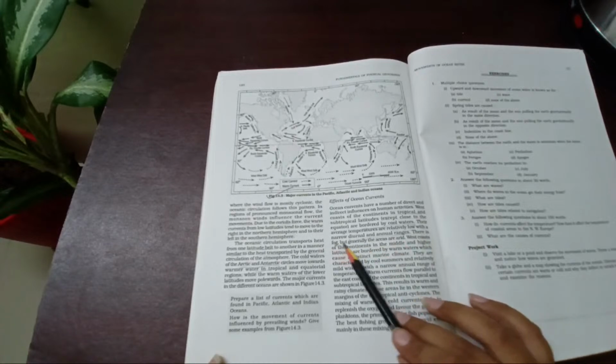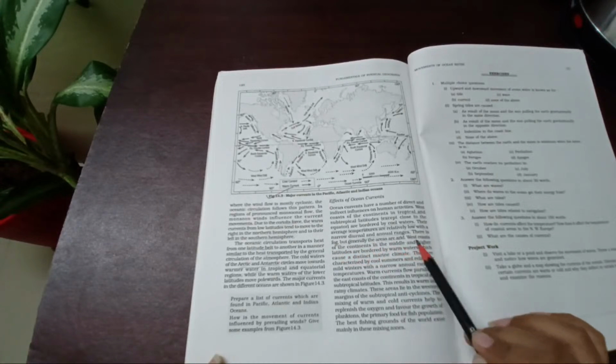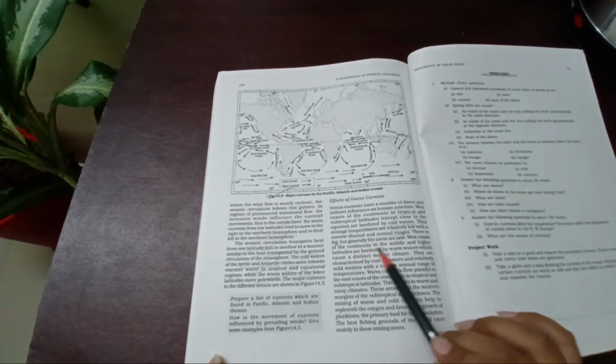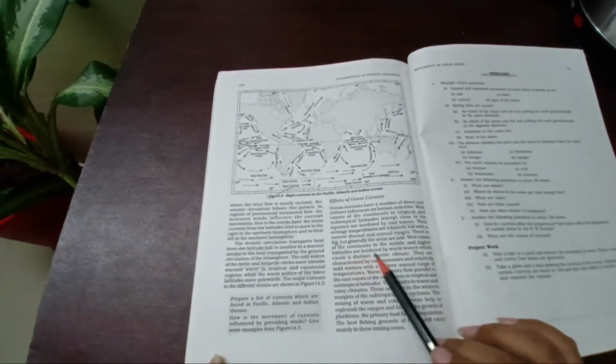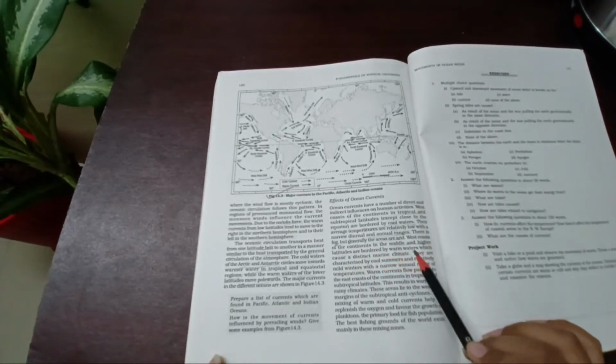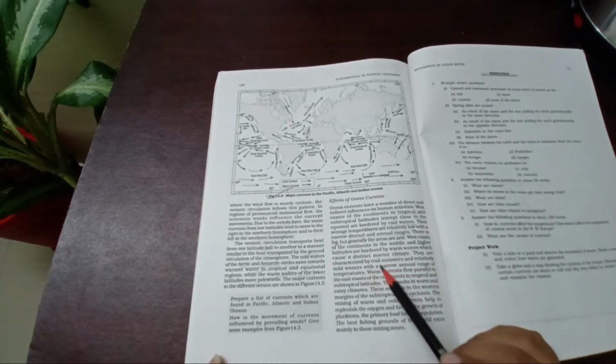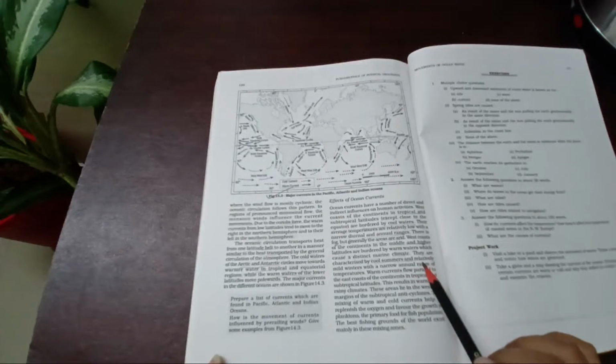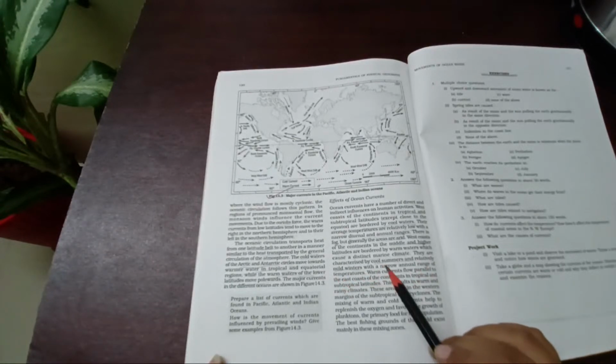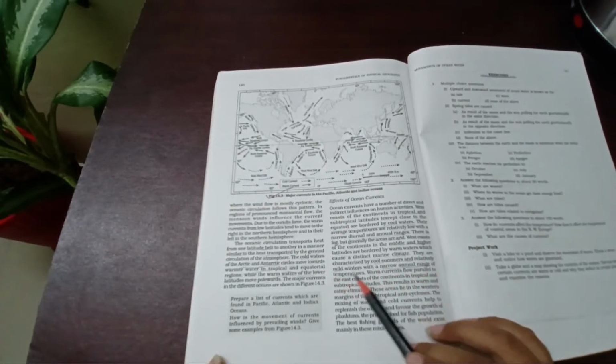There is fog, but generally the areas are arid. West coasts of the continents in the middle and higher latitudes are bordered by warm water, which causes a distinct marine climate. They are characterized by cool summers and relatively mild winters with a narrow annual range of temperatures.